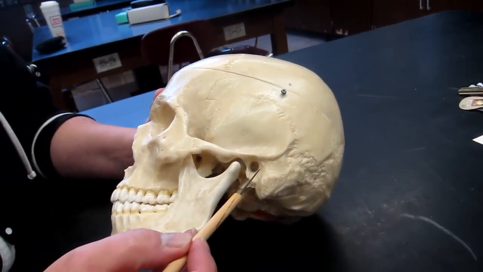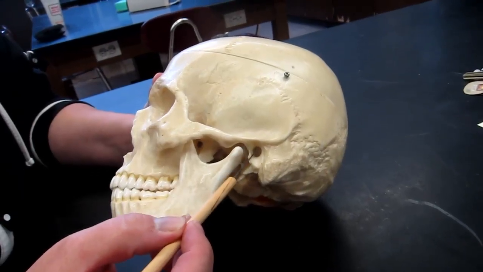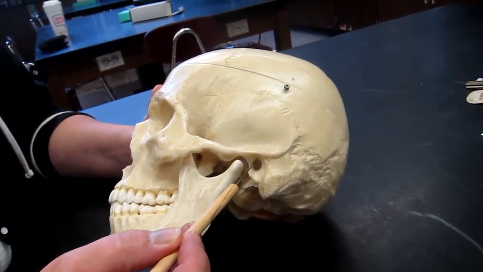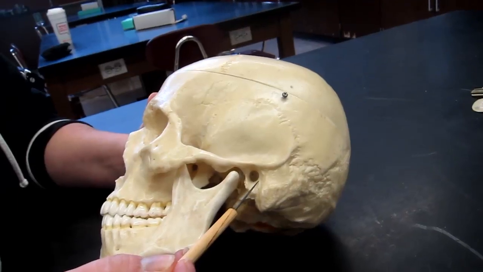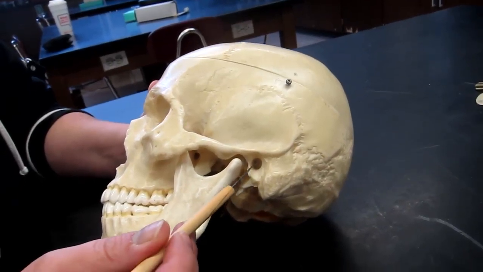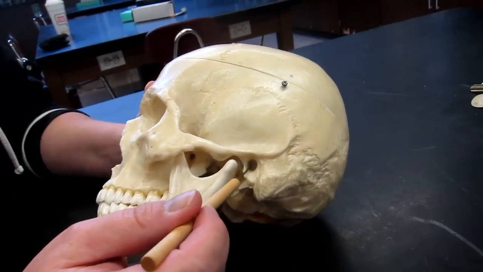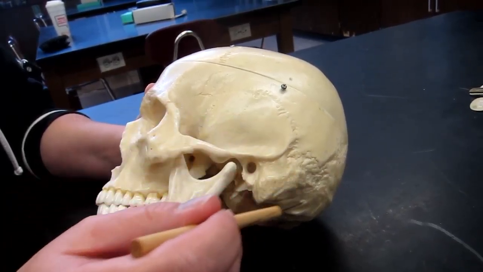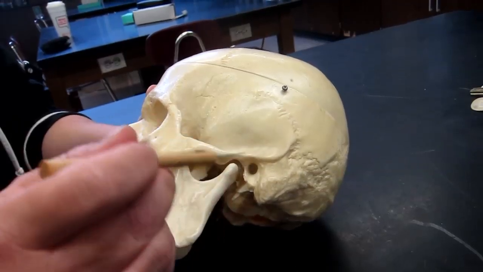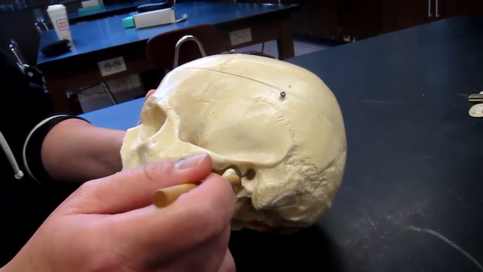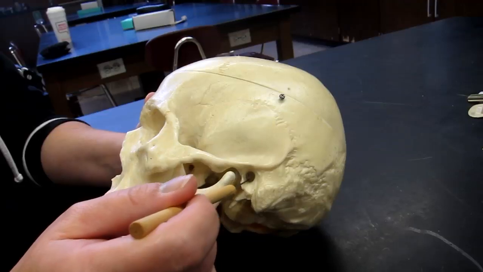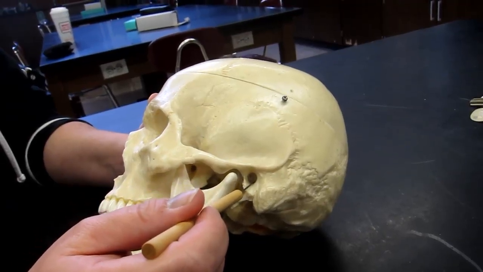Okay, this large opening that you can see here is the external acoustic meatus, and that is the opening that leads to the ear canal. Okay, so your external ear would be here, and then you'd have this opening leading to the canal, and the canal would lead to your tympanic membrane.